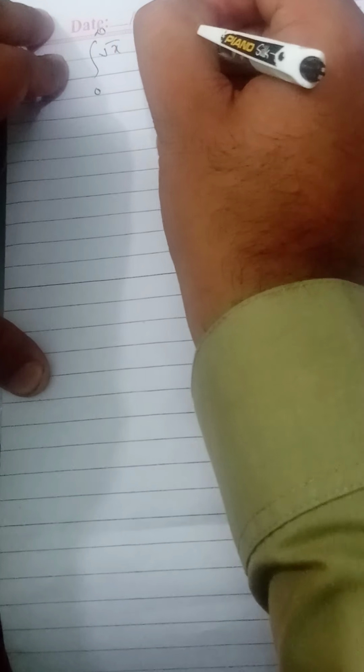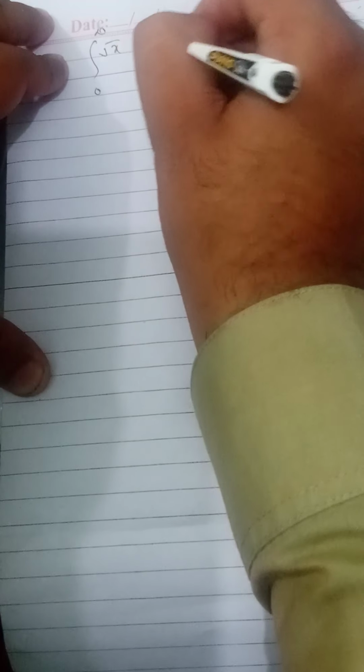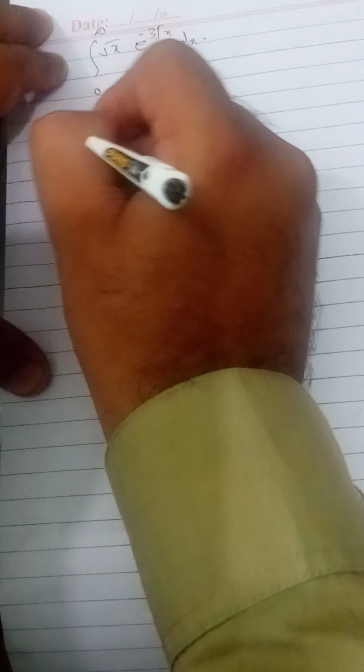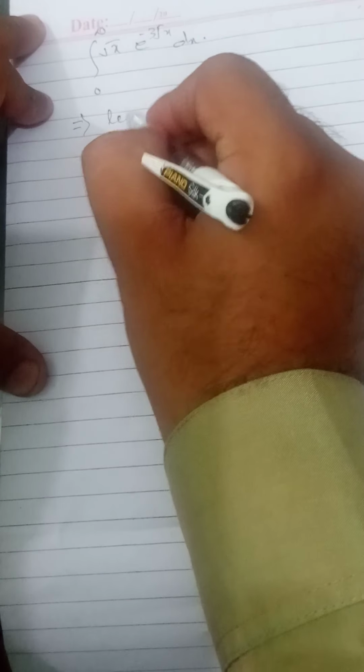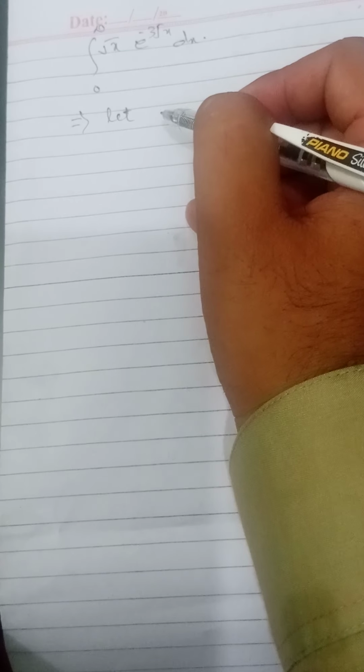Now another example: the integral from 0 to infinity of square root of x times e to the power negative 3 square root of x dx. I'll make a suitable substitution in the above integral.